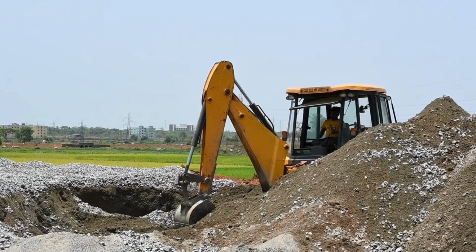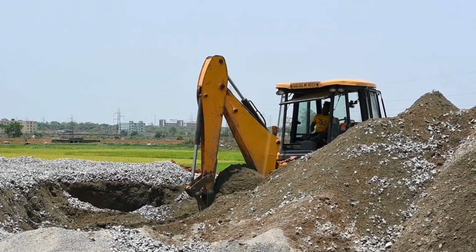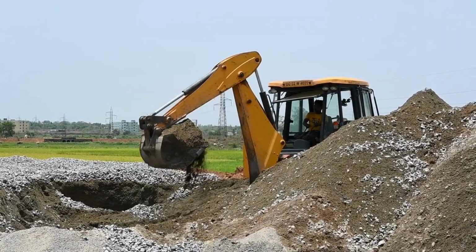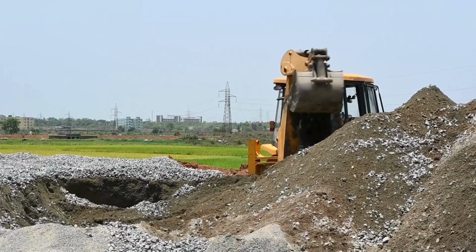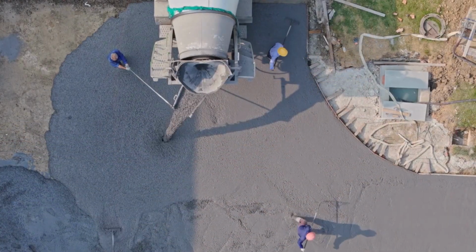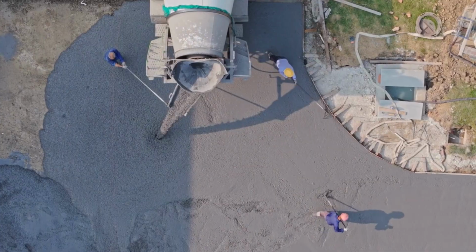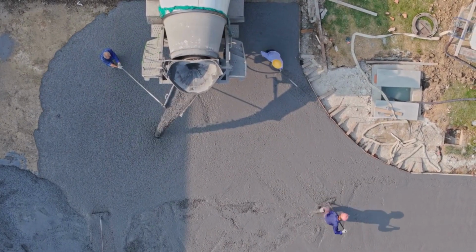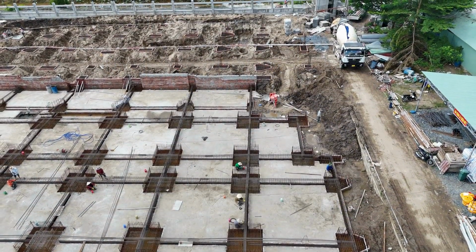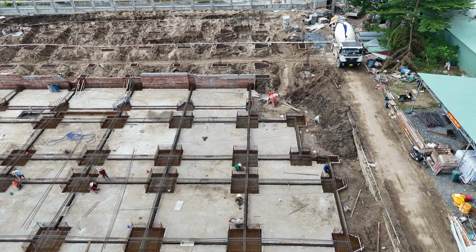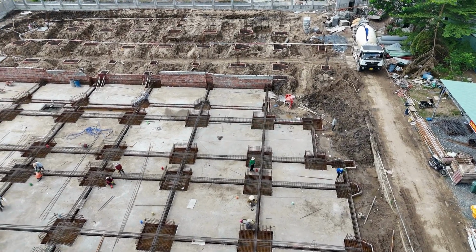First, the footing is excavated to the required depth according to the drawings. The bottom of the excavation is then leveled and compacted. In many projects, a layer of lean concrete, also known as blinding concrete, is placed to provide a clean and level surface for reinforcement. Next, the formwork is installed according to the required dimensions. After that, the reinforcement steel is placed.